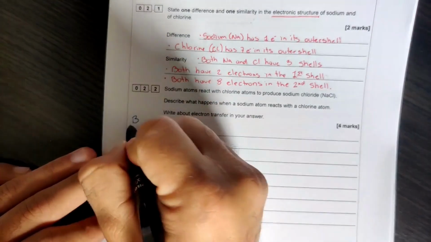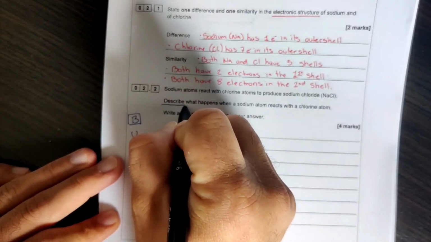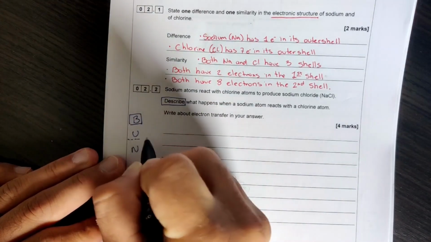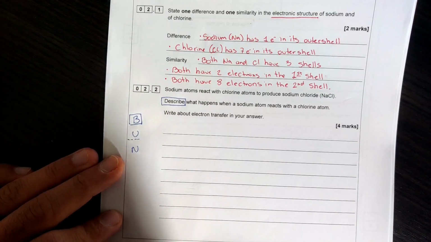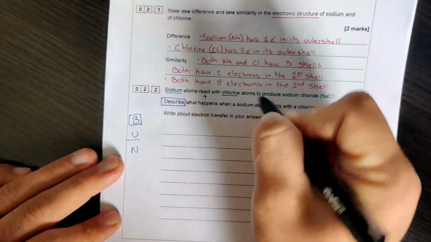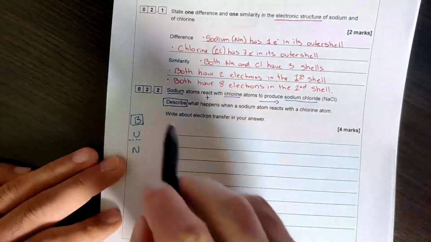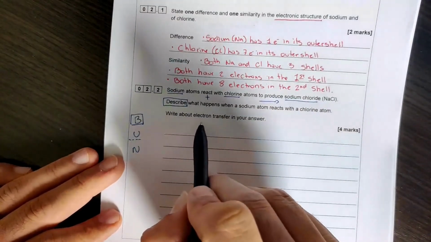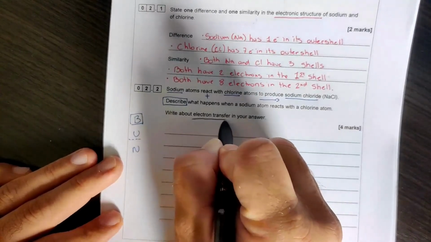B will stand for box your command words. So in here, they're asking us to describe what's happening. The U stands for underline. Okay, so what we're gonna underline here is the information. So it's telling us the sodium plus chlorine produce sodium chloride. Now they're asking us to describe what happens when sodium reacts with chlorine, but you have to write in terms of electron transfer. Okay, this is where you want to go.